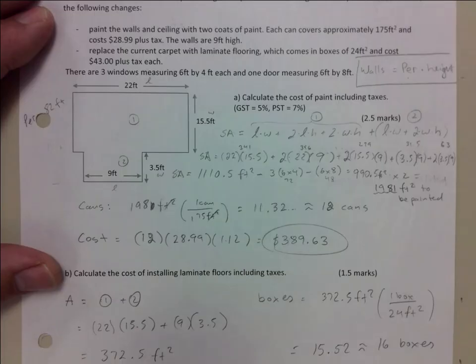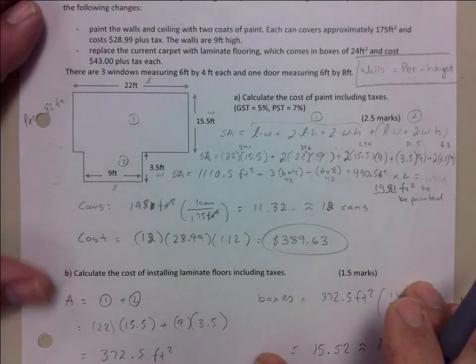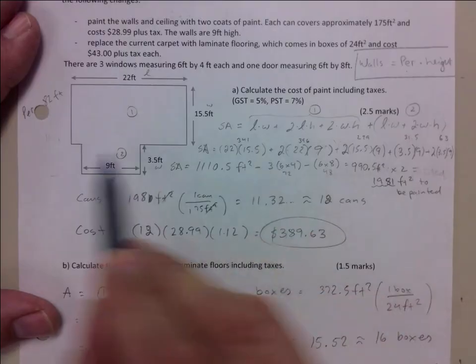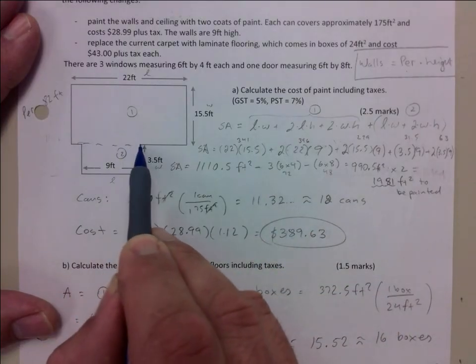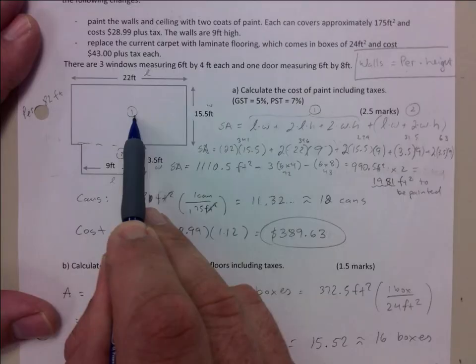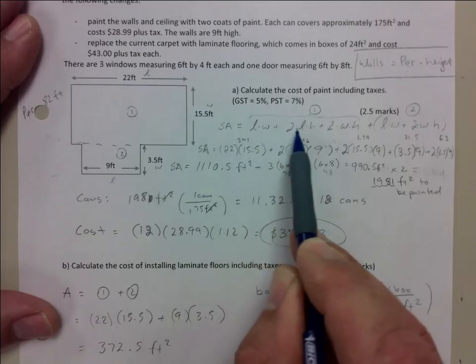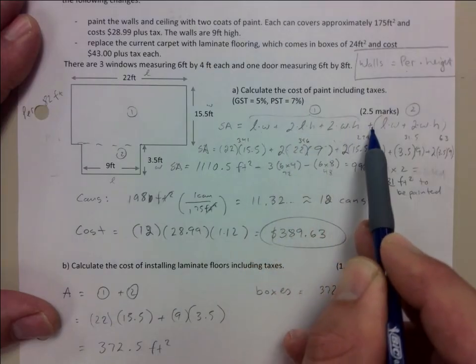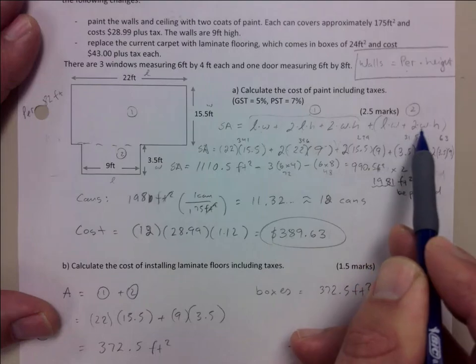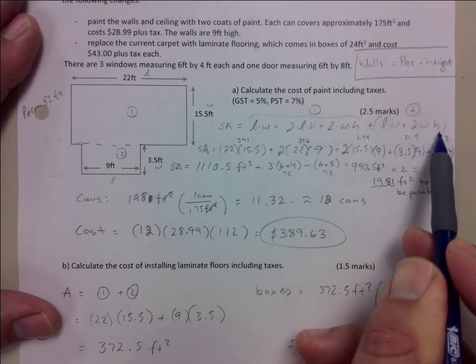You still needed to figure out the ceiling, okay? So basically what I did is I broke this down into chunks. So I did walls for number 1. So I just went length times width. That's my ceiling and the walls, plus length and width times height.